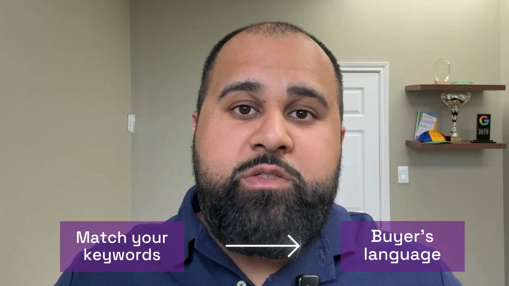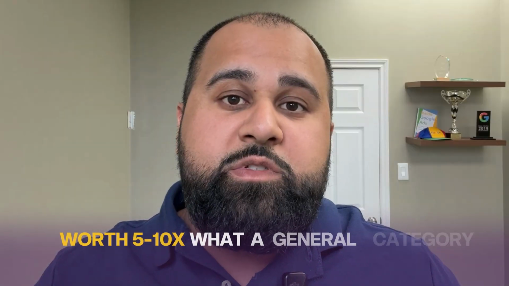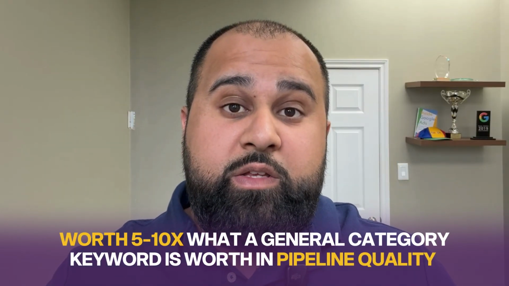From there, you want to match your keywords to the language your buyers use when they've already decided to act. For example, if the head of RevOps is searching specifically for a migration from one tool to another, and is describing a project they need done this quarter, that search is worth 5 to 10 times what a general category keyword is worth in pipeline quality. Because of that, fewer keywords, each precisely matched to the buying intent, will consistently outperform a large general list. And the algorithm can also optimize faster when all three of these are working together.